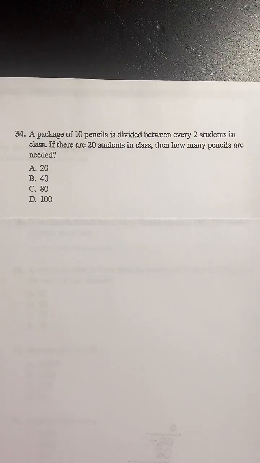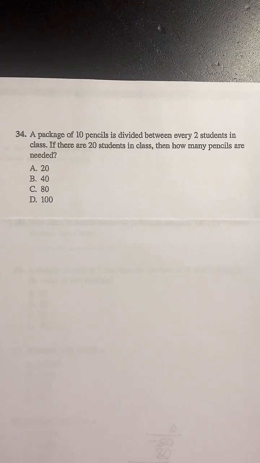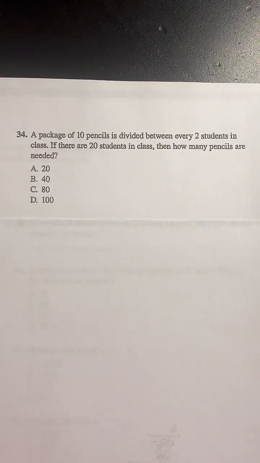All right, 34. A package of 10 pencils is divided between every 2 students in class. If there are 20 students in class, then how many pencils are needed? Is it A, 20, B, 40, C, 80, or D, 100? Okay, so for those that are coming in, this is just a sample of the HESI exam, some of the components that are being used and measured in the HESI.